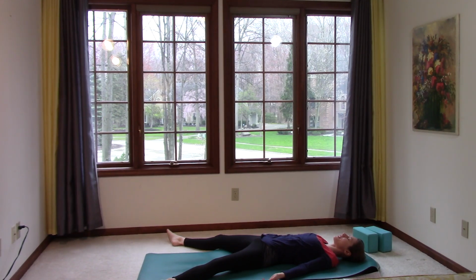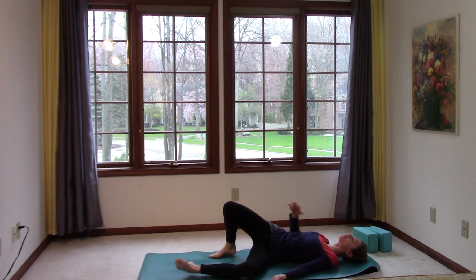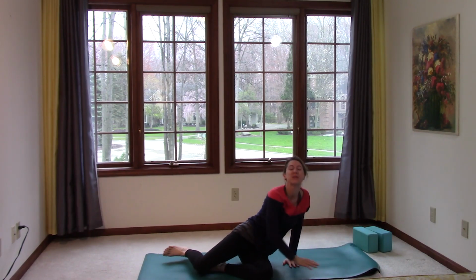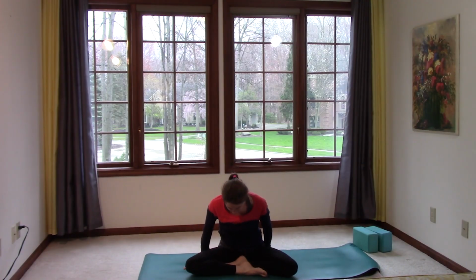Slowly start to deepen your breath. Wiggle your fingers and your toes. Roll over onto one side. And bring yourself up to a comfortable seated position. With your hands together at heart center and your eyes closed.